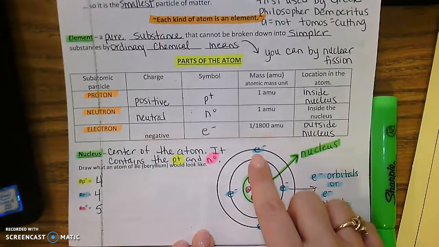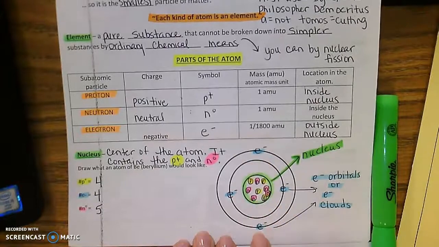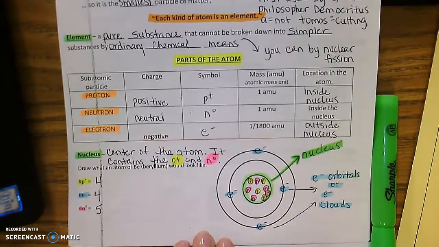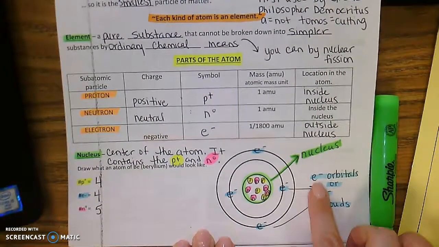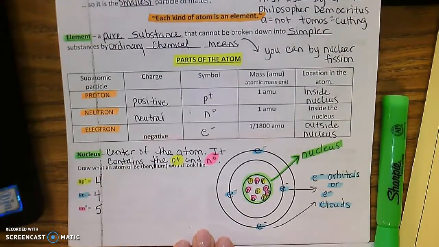So I'm going to put 1 here and 1 here. Because they're negatively charged, they repel each other, and they want to be as far away from each other as possible. So I have 1, 2, 3, 4 electrons to match up with 4 electrons for beryllium. And these are electron orbitals, or they can also be called electron clouds.